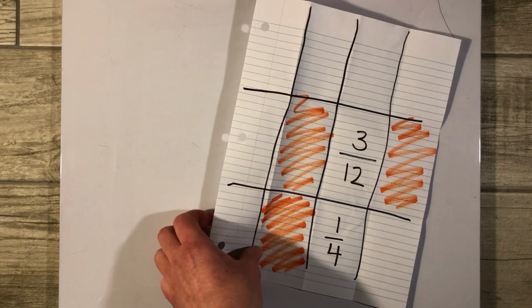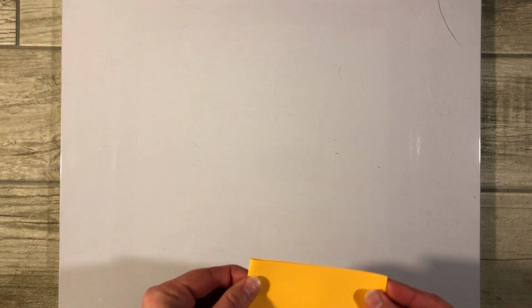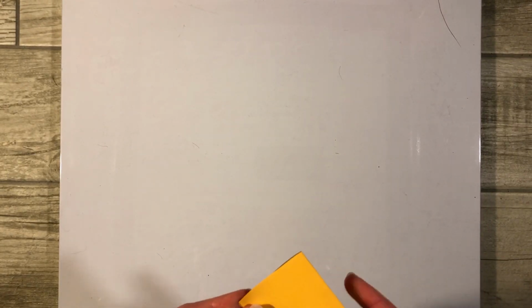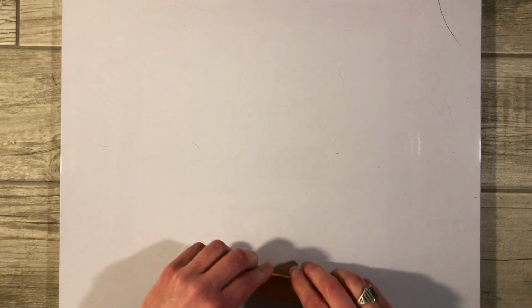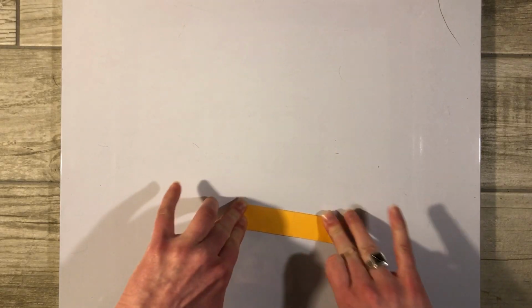I'm going to do it again with a different paper. I can use whatever kind of scrap paper I have available in my house. This is some scrap paper I had laying around. And so I'm going to make some folds to make some equal-sized pieces. There.